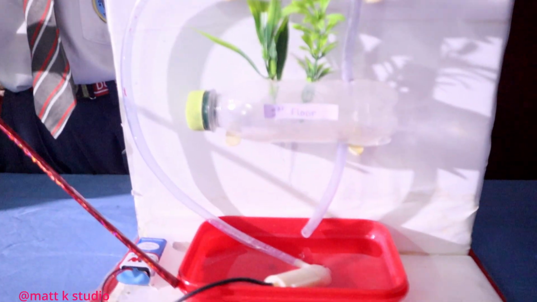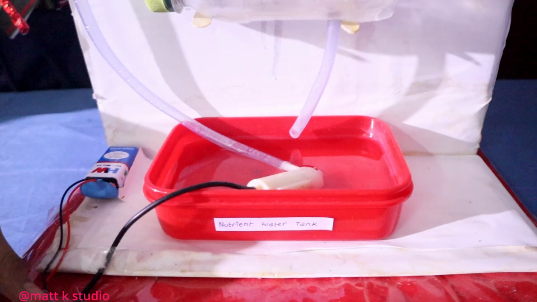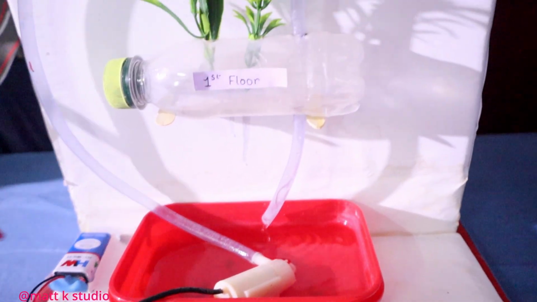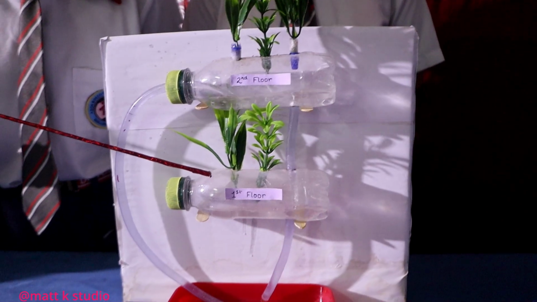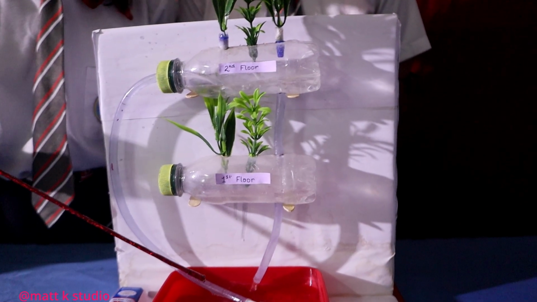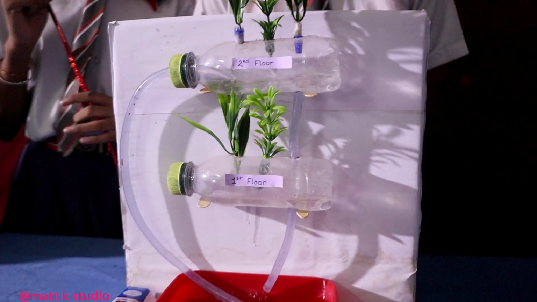So in here we have our water tank which contains a nutrient-rich water solution. When we turn on the motor, it pumps the water to the second floor, and from the second floor the water moves to the first floor, and from the first floor it goes back to the water tank and the water is recycled.